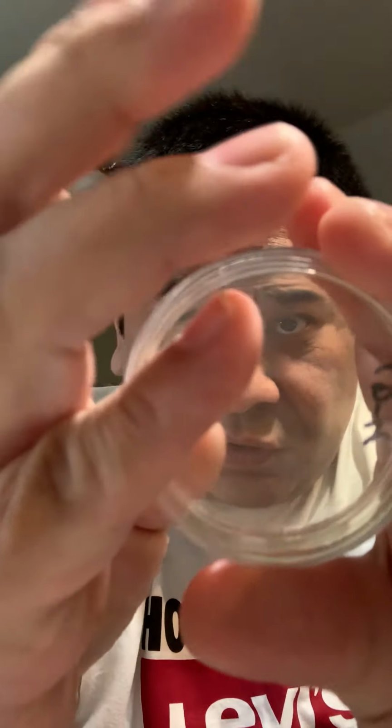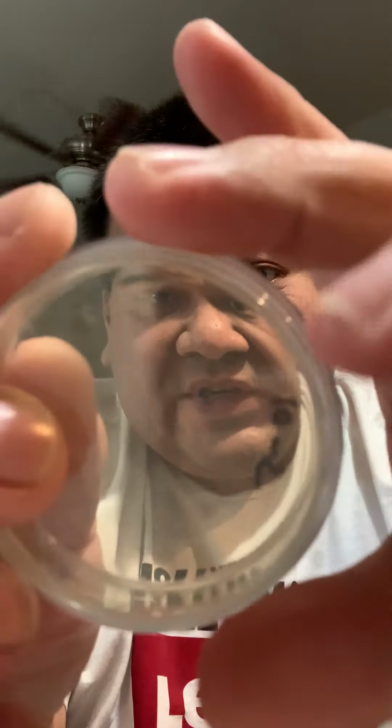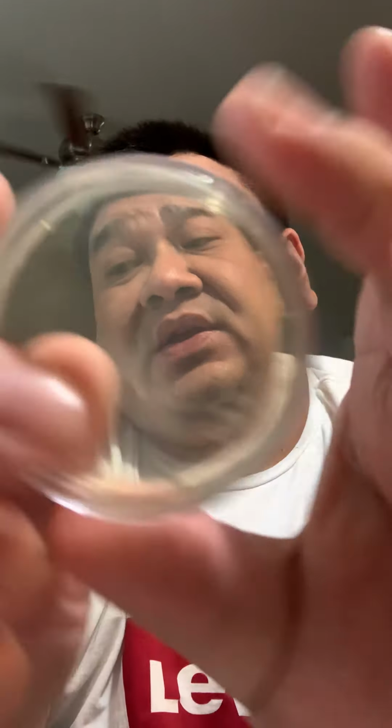For 10^-4, nothing on the corners and nothing in the middle or throughout. Same thing for 10^-5: nothing in the middle, nothing on the corners, nothing in between. And 10^-6, even worse. You could see my face very clear. Nothing around the corners, nothing in the middle, nothing surrounding it.